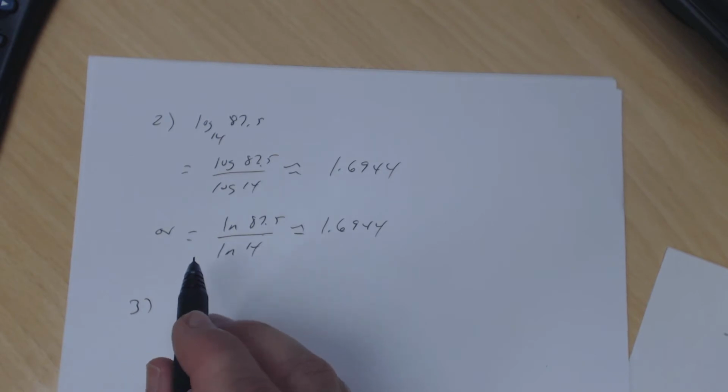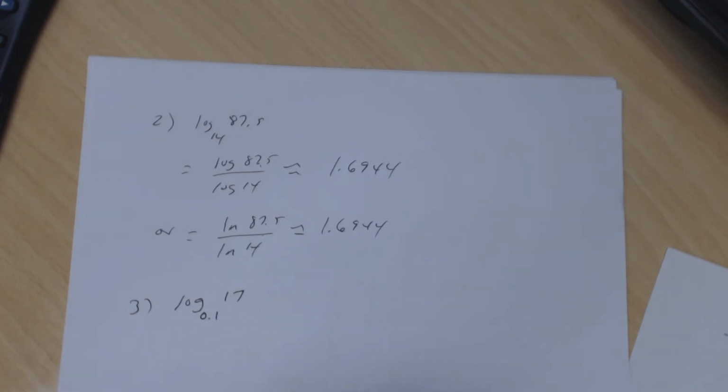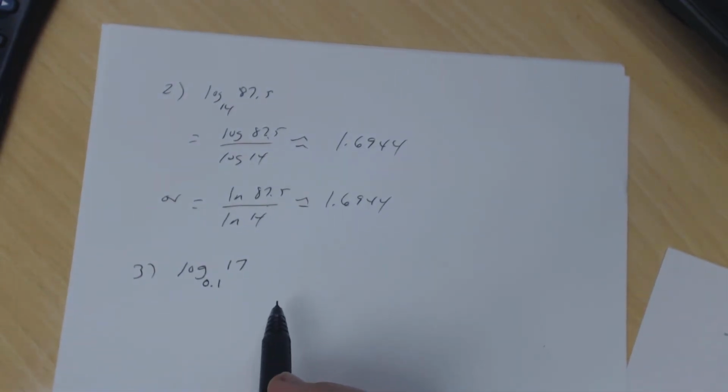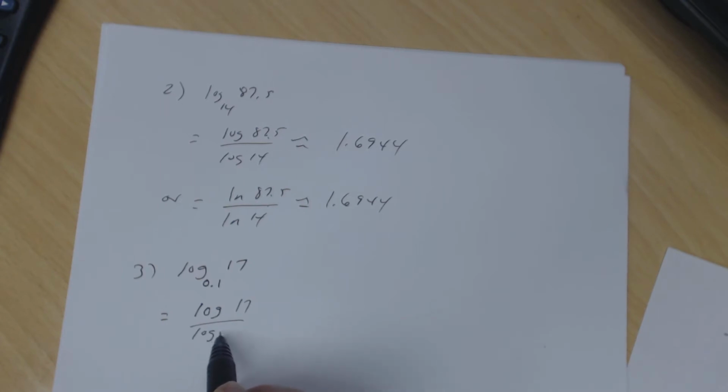So let's say we had the log of 17 base 0.1. Alright, so remember we can use base 10 or base e. So let's use base 10 for right now. So it's the log of 17 divided by the log of 0.1.